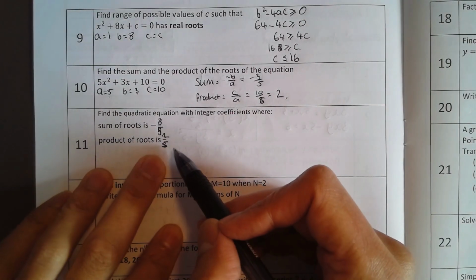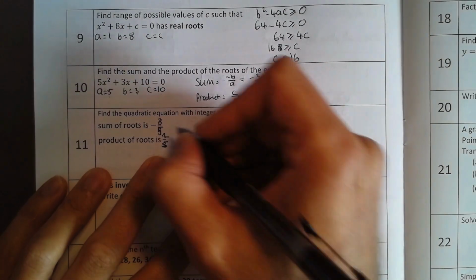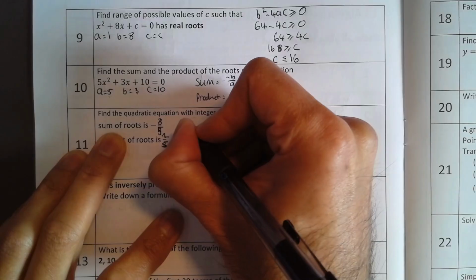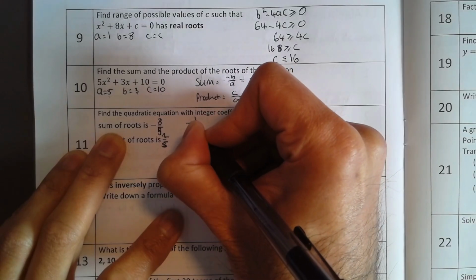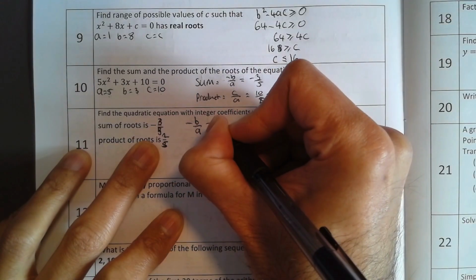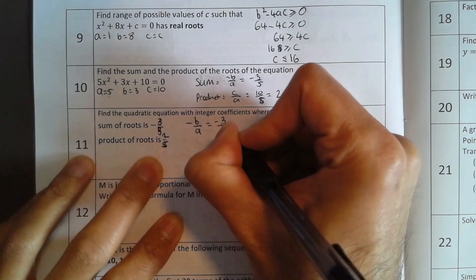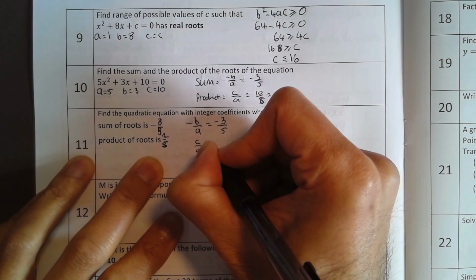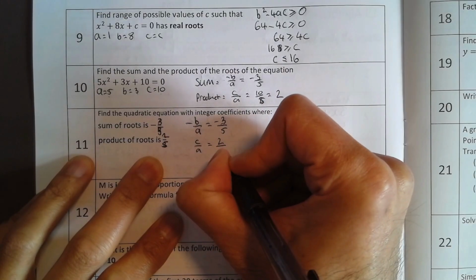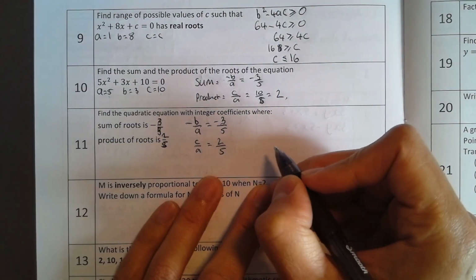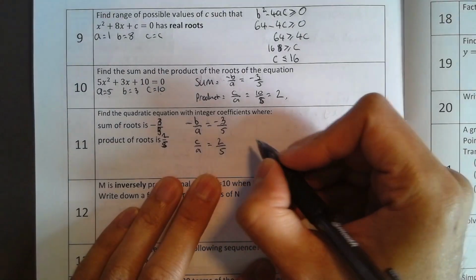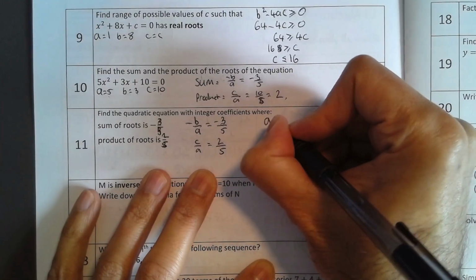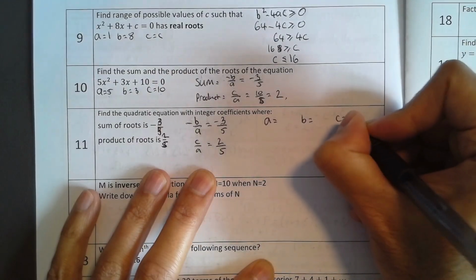Okay, question 11 says find the quadratic equation with integer coefficients where the sum of the roots is negative 3/5 and the product of the roots is 2/5. Okay, so I'm going to start by saying, well, my sum of my roots, I know that's going to be negative b by a, and that is going to be equal to negative 3/5, and the product of my roots, c by a, is going to be equal to 2/5. Okay, so I'm going to choose values of a, b and c that are going to work.